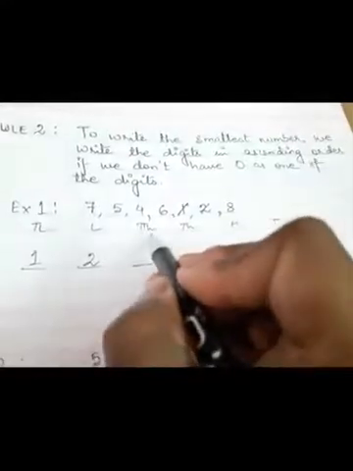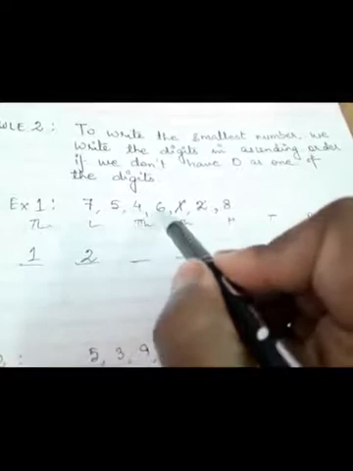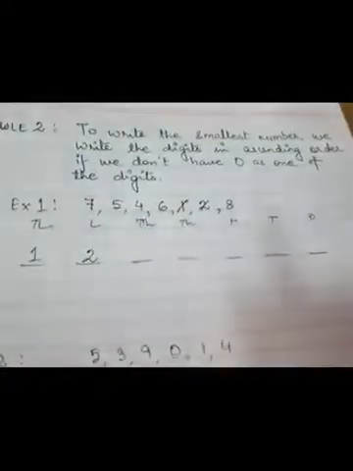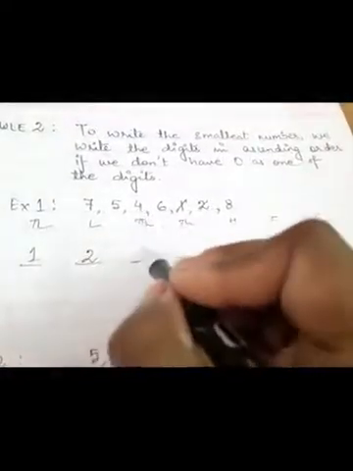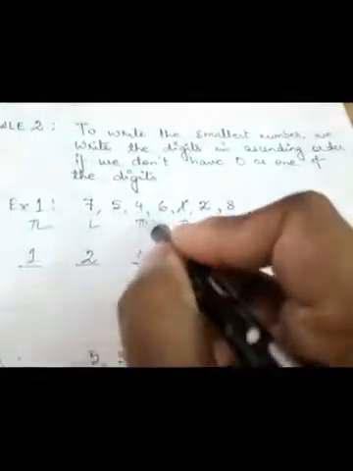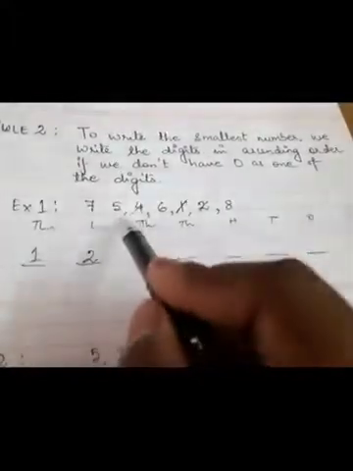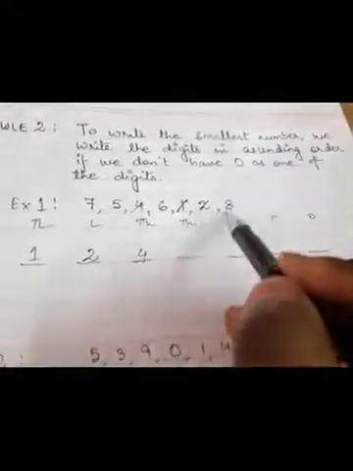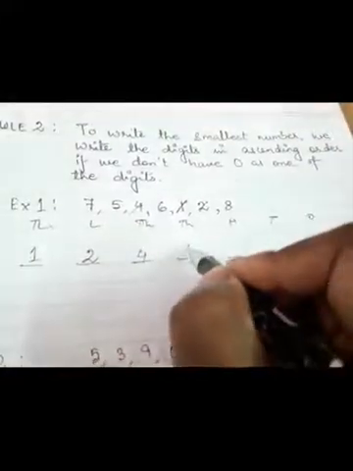Now this is 10,000, 70,000, 50,000, 40,000, 60,000, 80,000. Which one is smaller? That is 40,000 is smaller. So I'll write 4 here and I'll cancel 4 from here. Now thousands, 7,000, 5,000, 6,000 and 8,000. Which one is smaller? That is 5,000 is smaller.